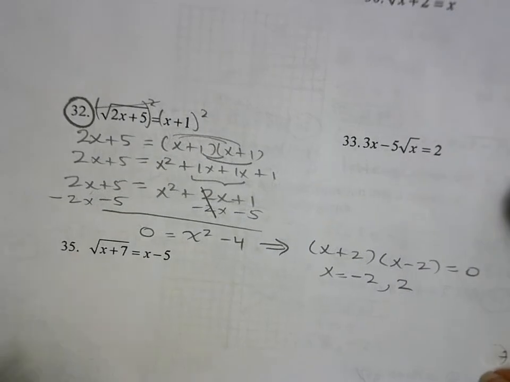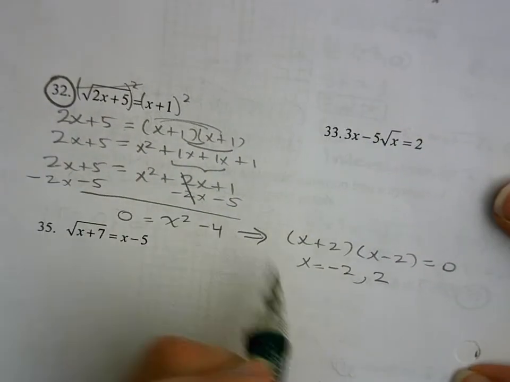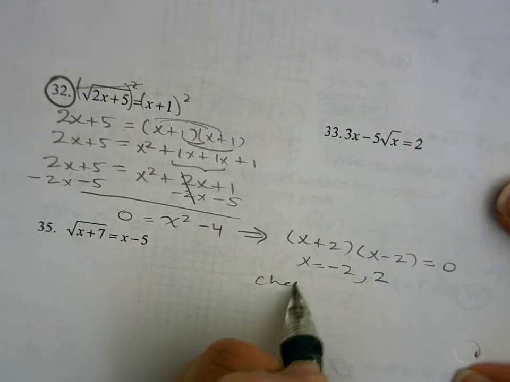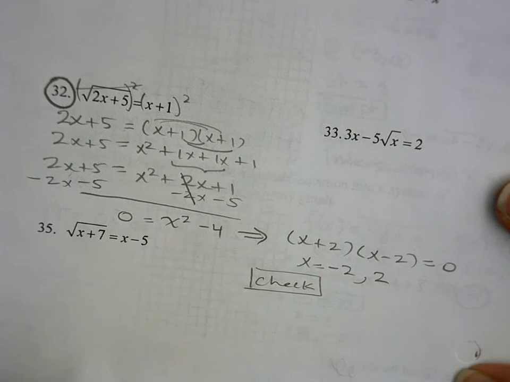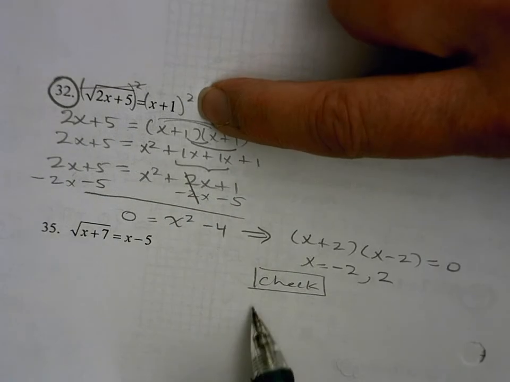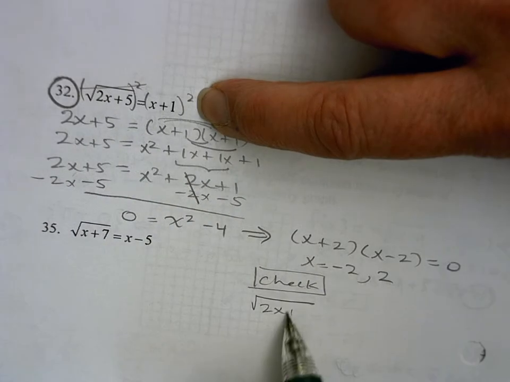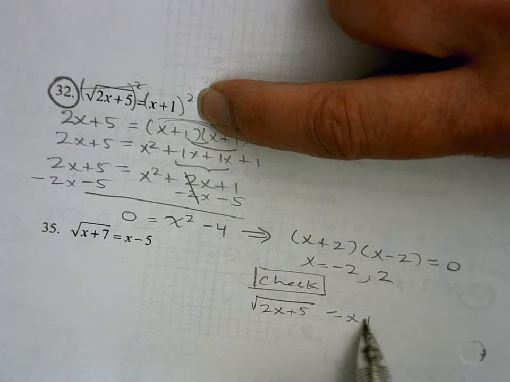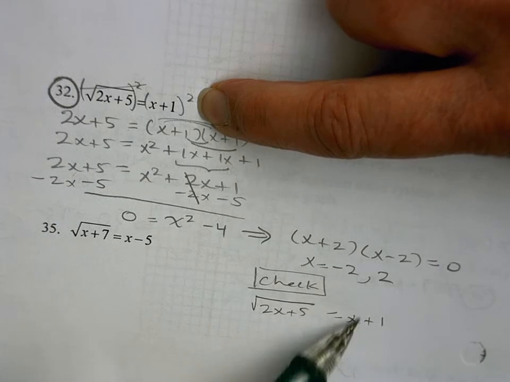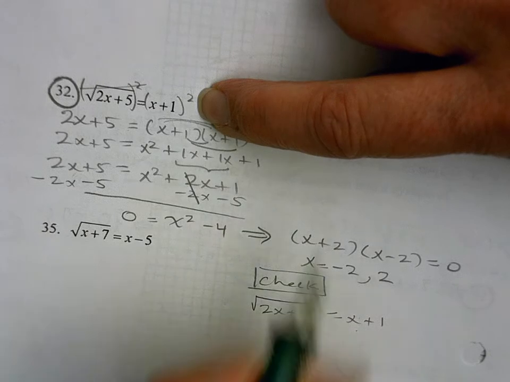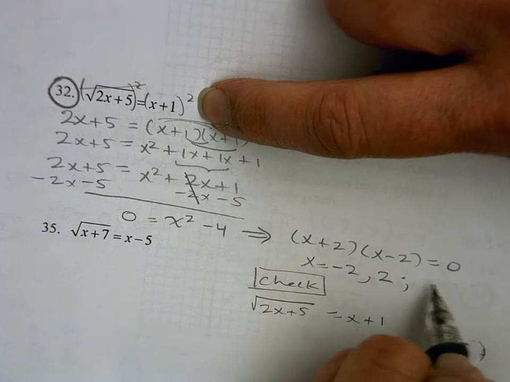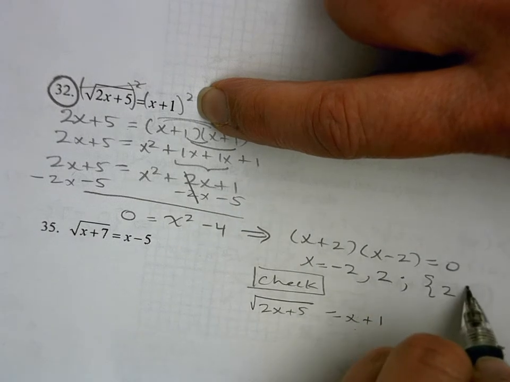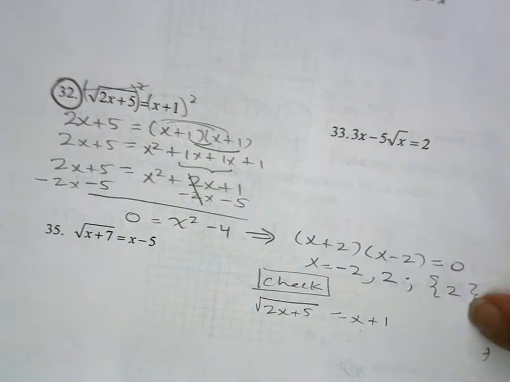And then, so my equation that I'm going to check in, I'm going to just do that down in this space right here. So I have the square root of 2x plus 5 equals x plus 1. So if x were negative 2, that would give me negative 1, and a square root cannot equal negative. So I know that negative 2 will not be a part of my solution set, but 2 will.